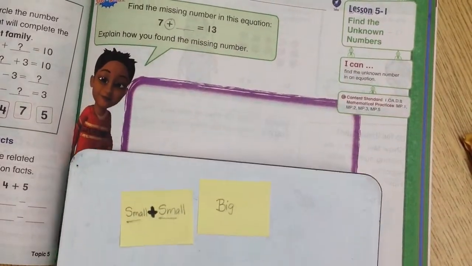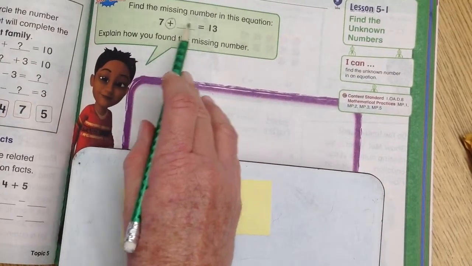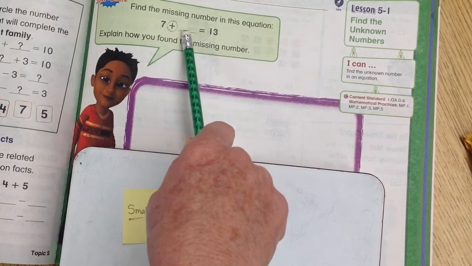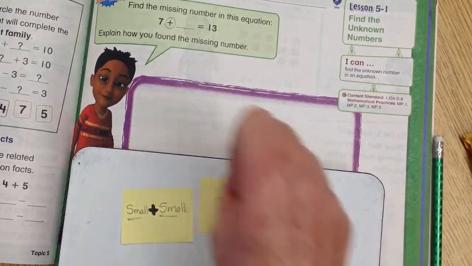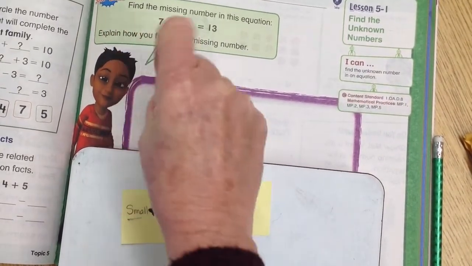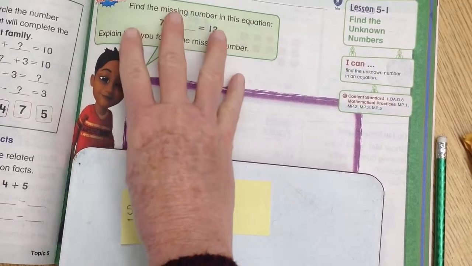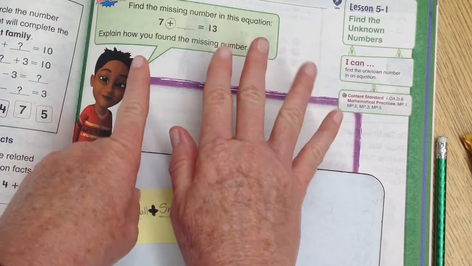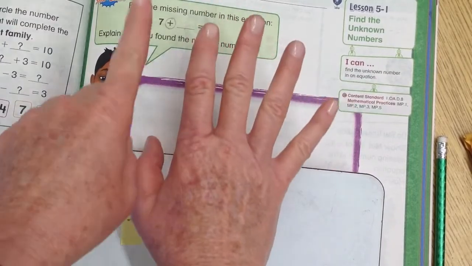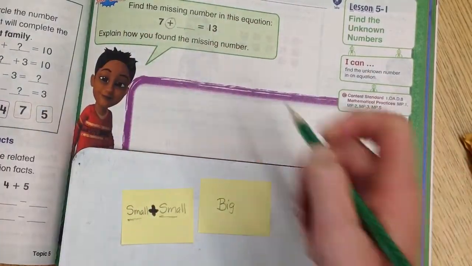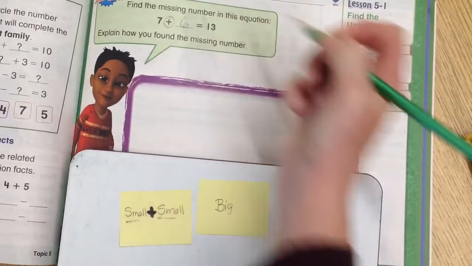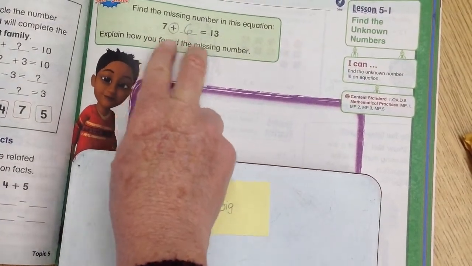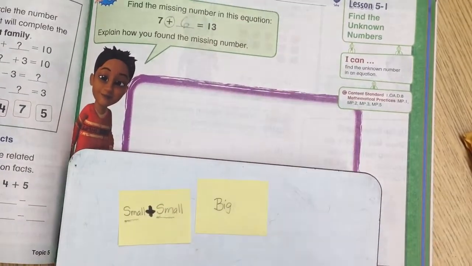So what I'm going to want to do is start at 7 and count up to 13 and see what small number I'm missing. So I'm going to say 7, 8, 9, 10, 11, 12, 13. What small number was I missing? 5 and 1, 6. So 7 plus 6 equals 13. Small plus small gives me a big number.